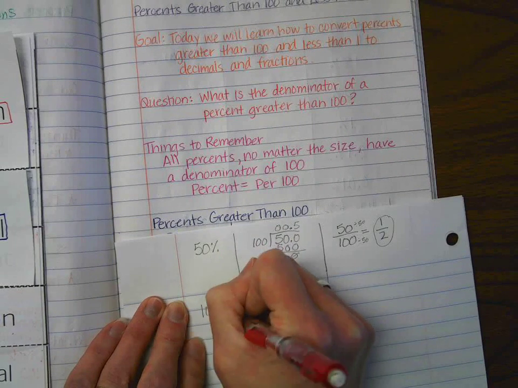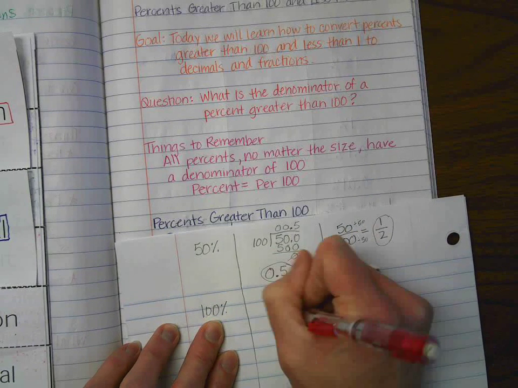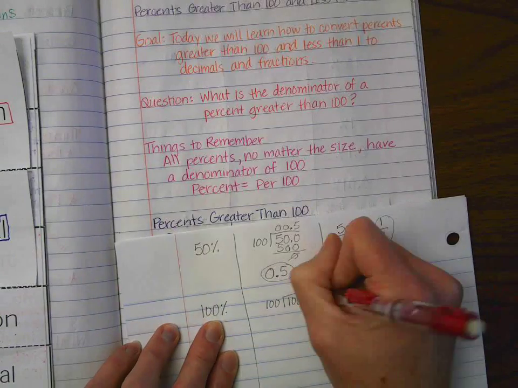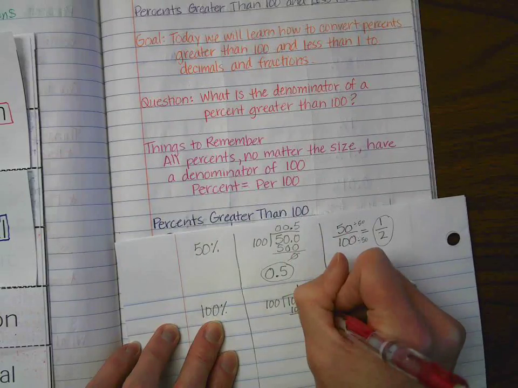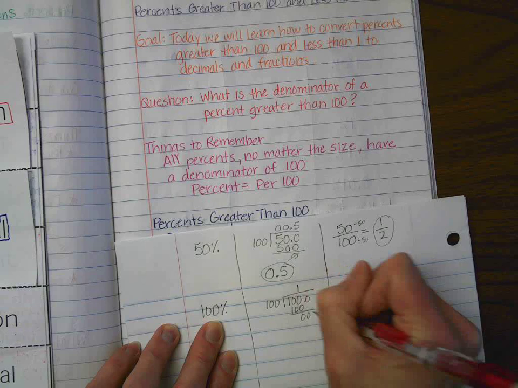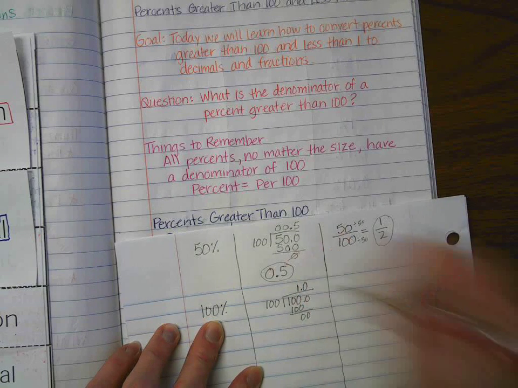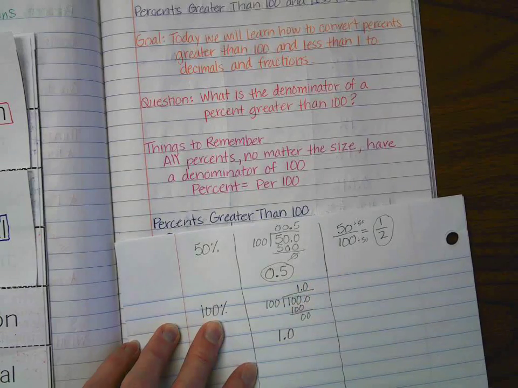So 100 is the percent. Again, you take the number and you divide it by 100. So the question is, can 100 go into 100? The answer is yes, one time. So we do that, we subtract. Let's put a decimal point just so that we can see what happens. How many times can 100 go into 0? 0 times. So you now have found your decimal, and your decimal looks like that.